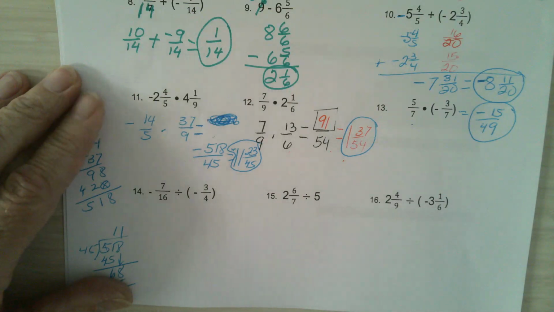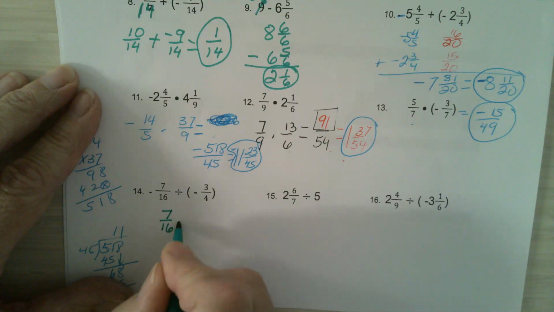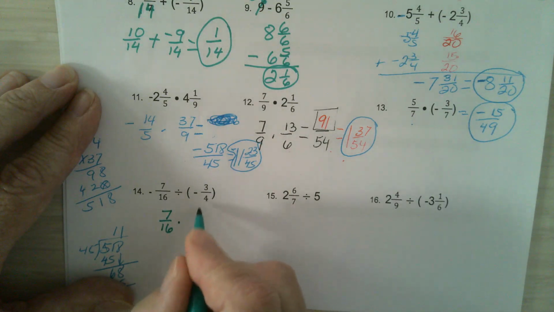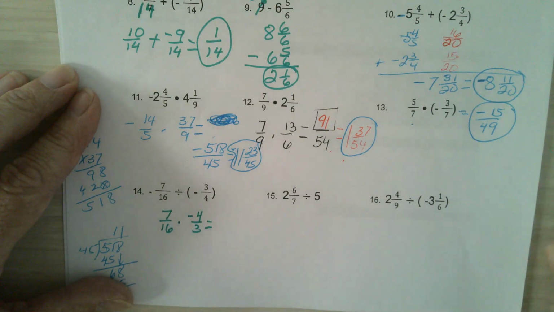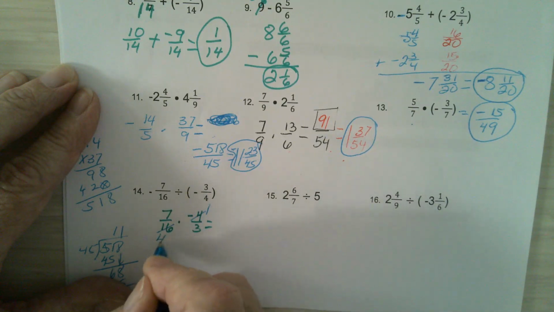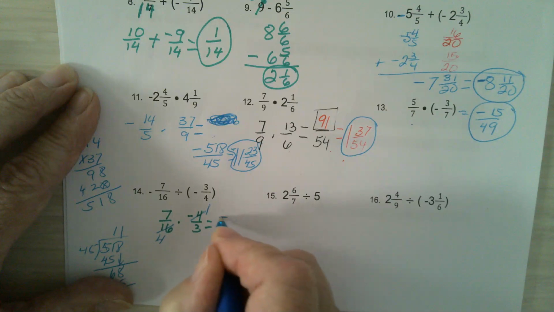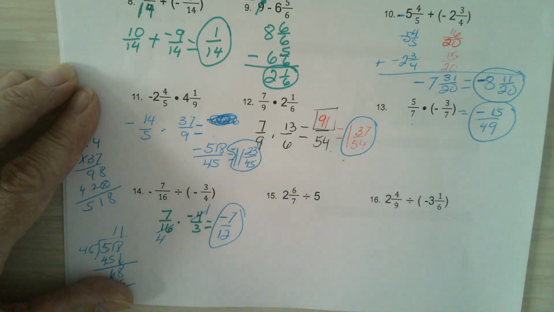Here we're dividing. It's keep, change, flip. 7/16 times the reciprocal of -3/4, which is -4/3. I can simplify before I multiply, and you end up with a negative 7/12. Any questions?